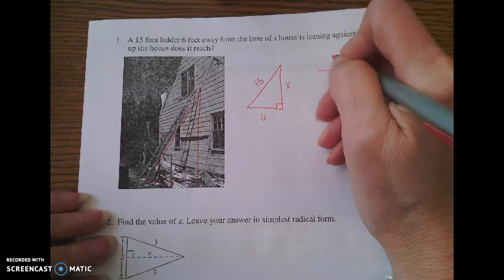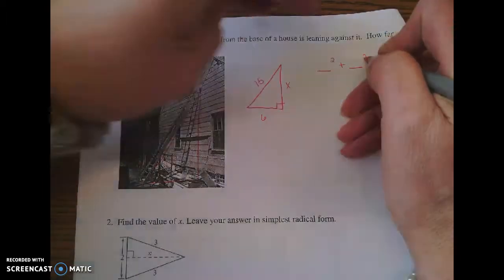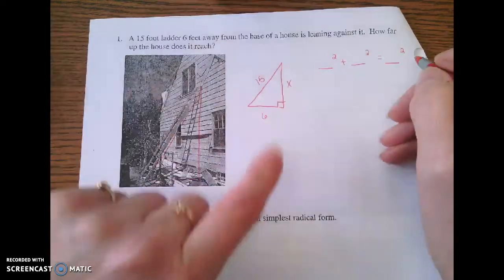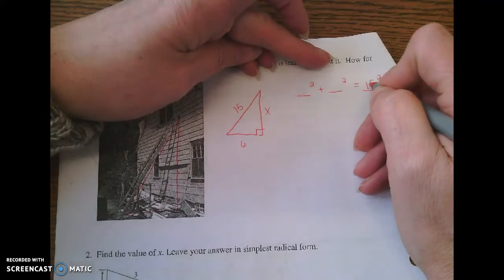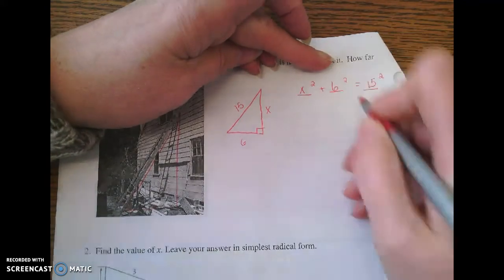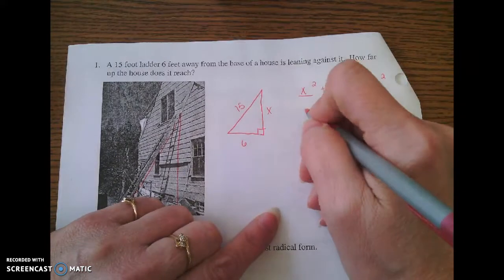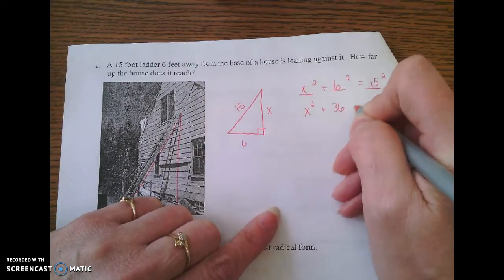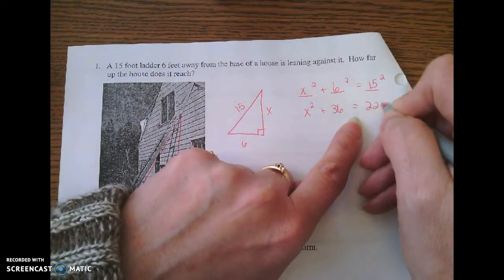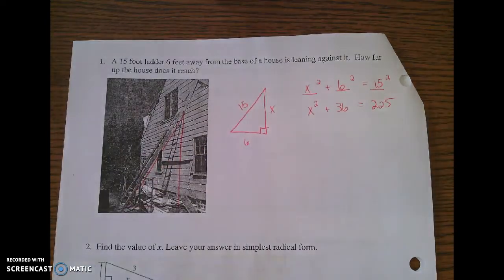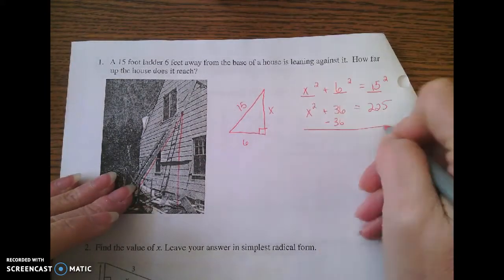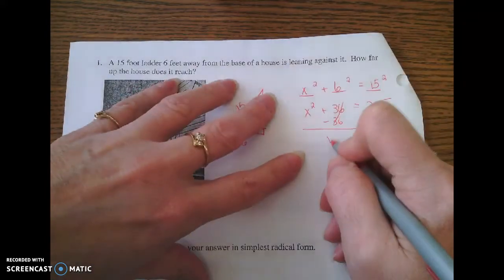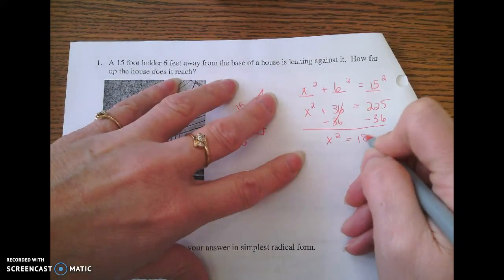So the Pythagorean theorem is something squared plus something squared equals something squared. The important number has to go here, the hypotenuse, so the 15 goes here. It doesn't matter where the x goes or the other number. So then we're going to solve. 6 squared is 36. 15 squared is 225. So then to solve an equation, you want to get the variable by itself. So we are going to subtract 36 from both sides of the equal sign. So 225 minus 36 is 189.